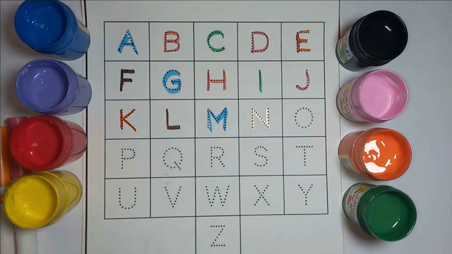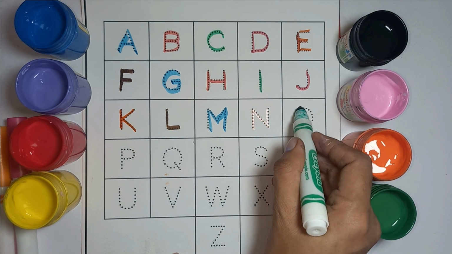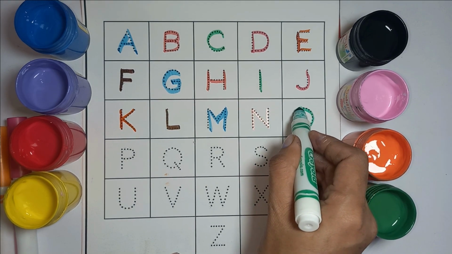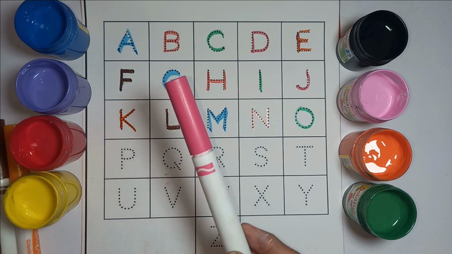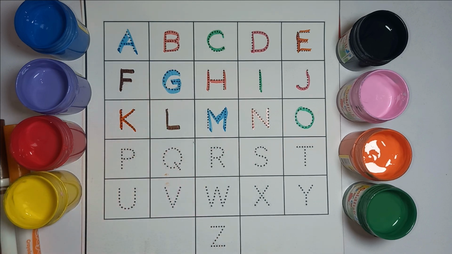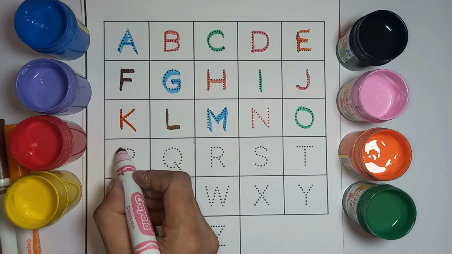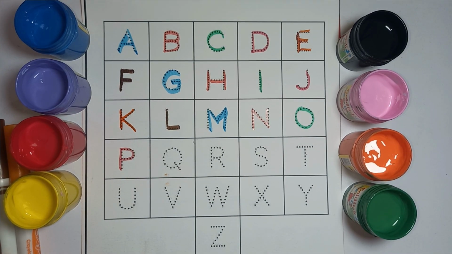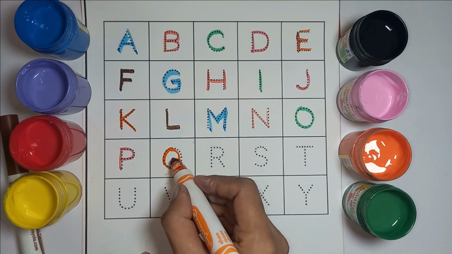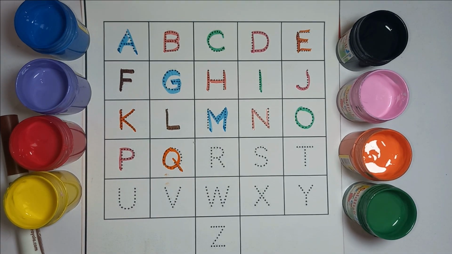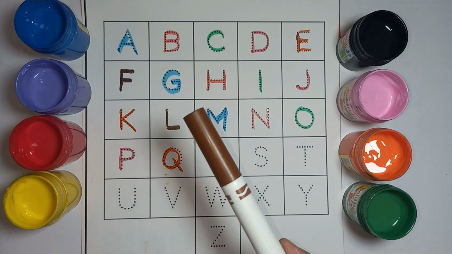Green color. O for orange. Pink color. P for parrot. Orange color. Q for queen. Brown color.